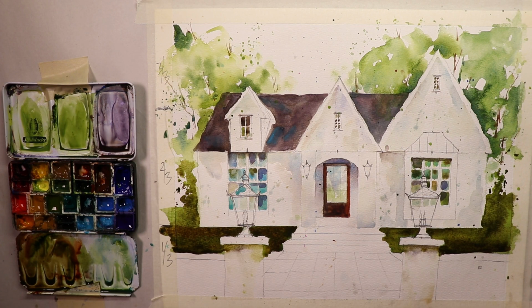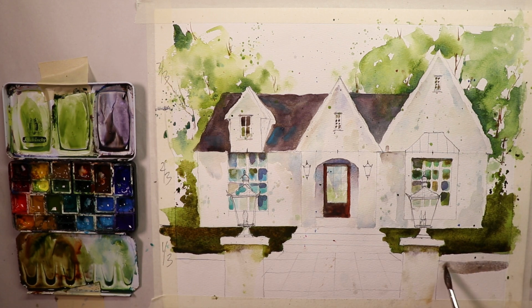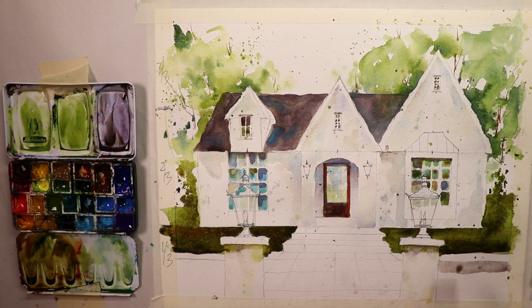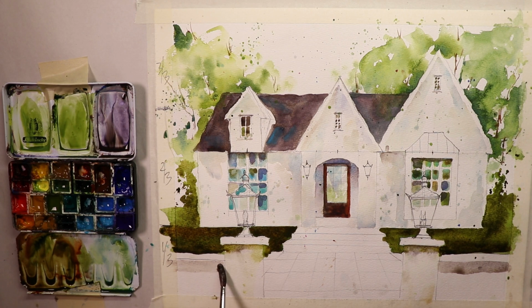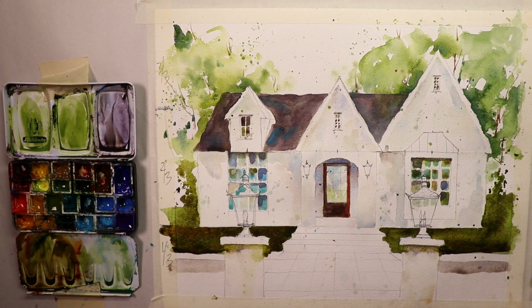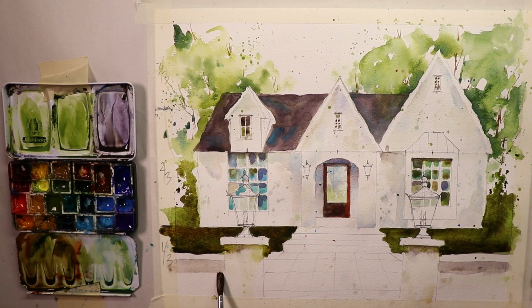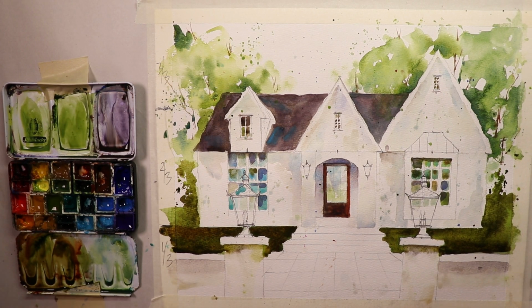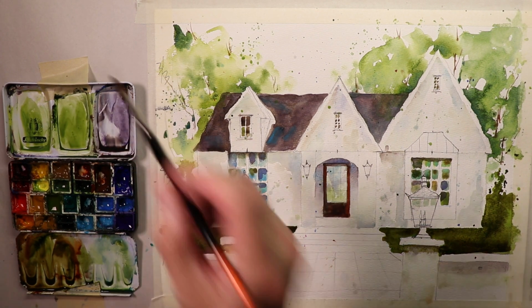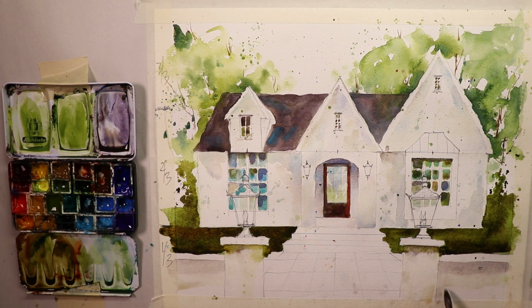Like that. And then you have some more shadowing under the stone here. There we go.